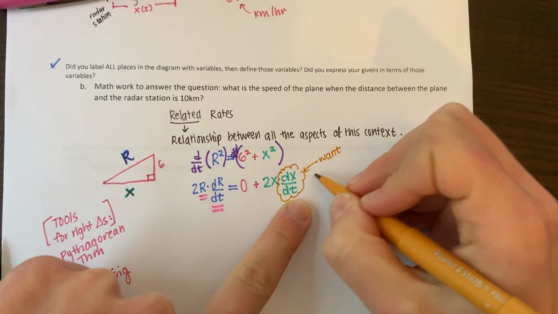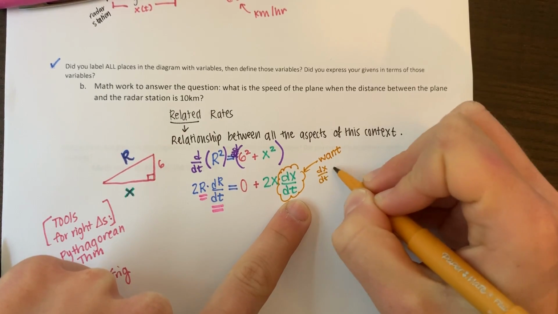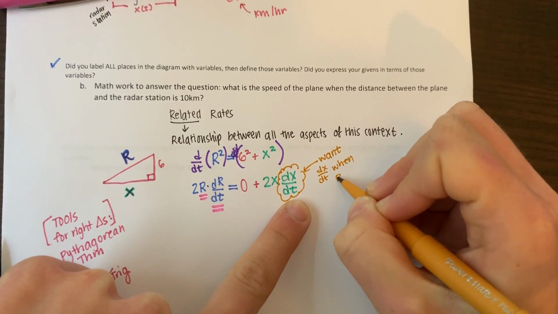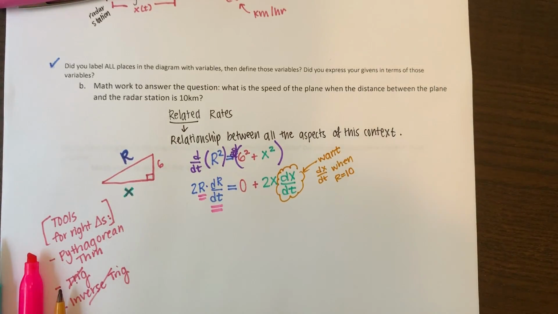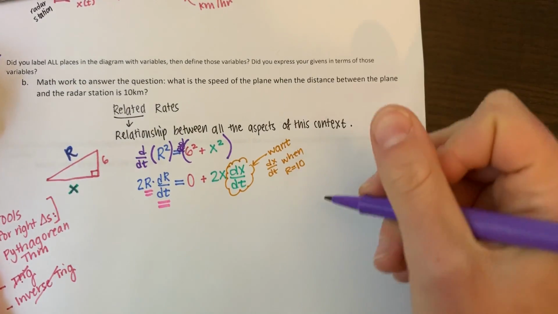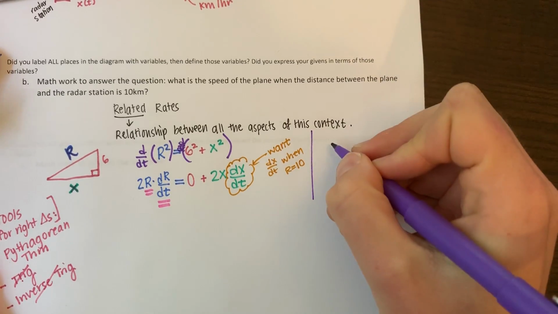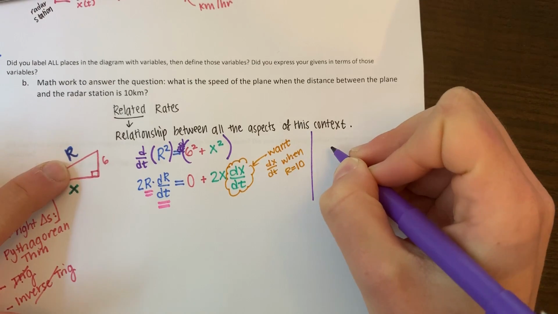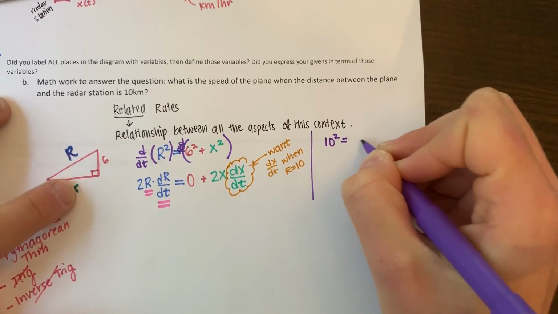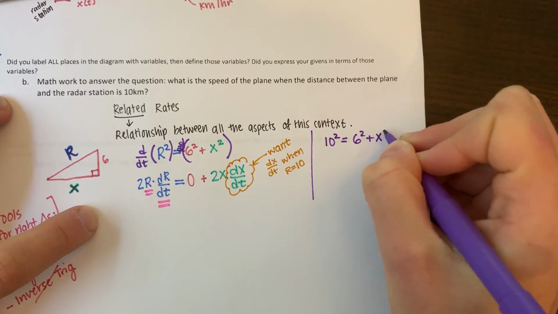Just a reminder, we want dx dt when r equals 10 specifically. So because of this, we can set up a secondary equation, still using the Pythagorean theorem, when r equals 10. 10 squared equals 6 squared plus x squared.